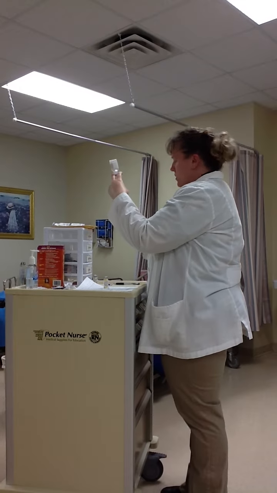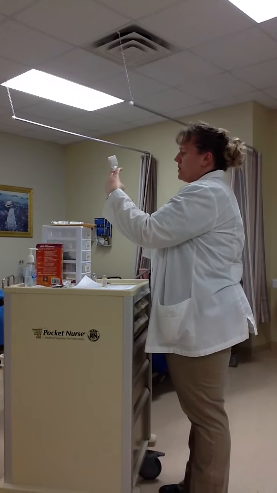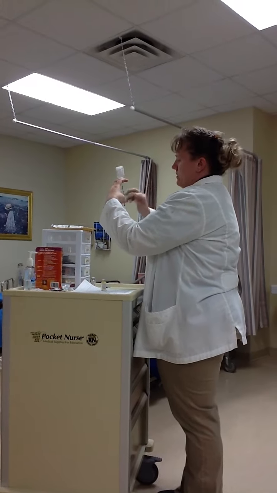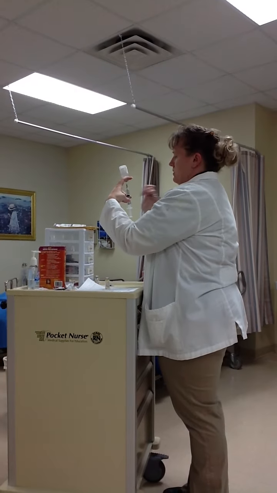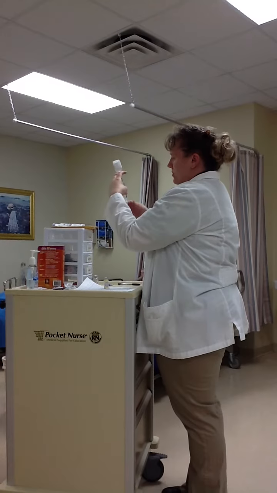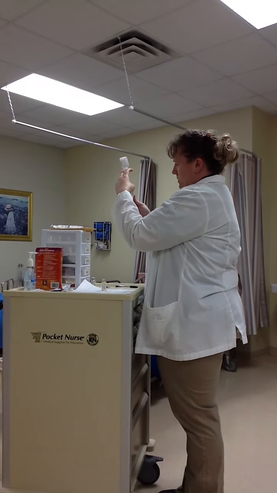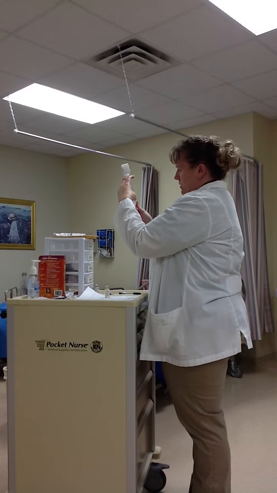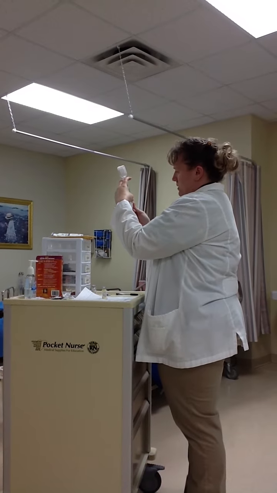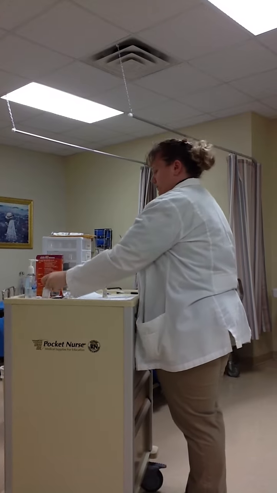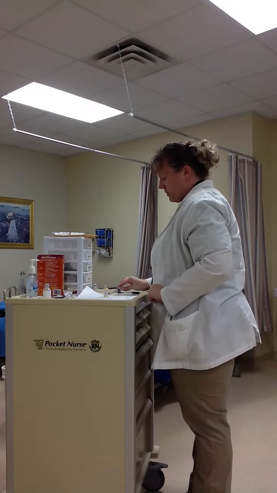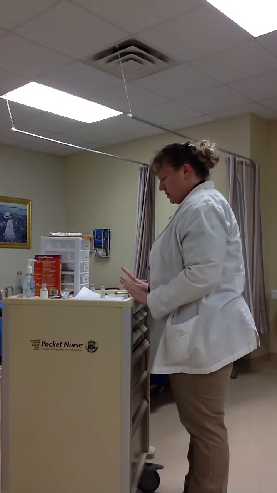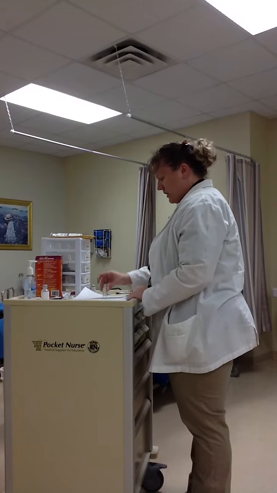Now that I have that where I want it at 5.6, there's bubbles, so I want to make sure I get rid of those. I'm going to tap that. Make sure all of my bubbles are out. And I'm going to remove that. I'm going to set it to the side. I'm going to recap this just to set it to the side for just a second, make sure that I have everything that I need.